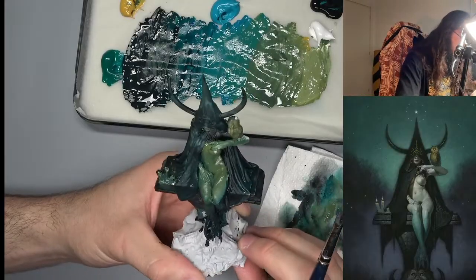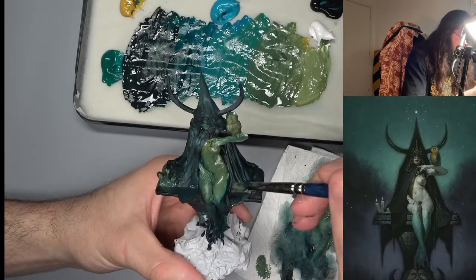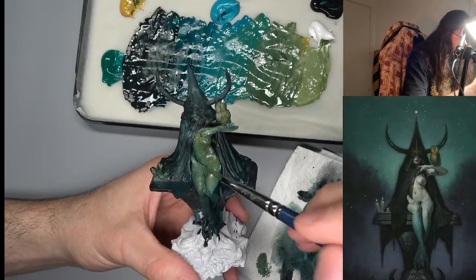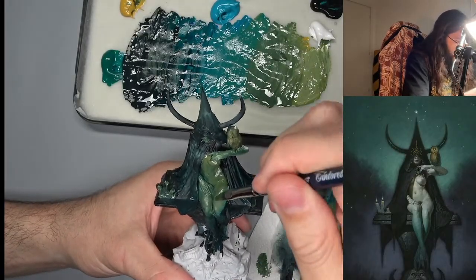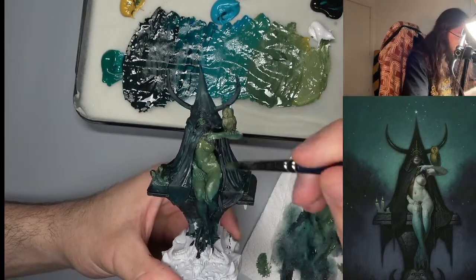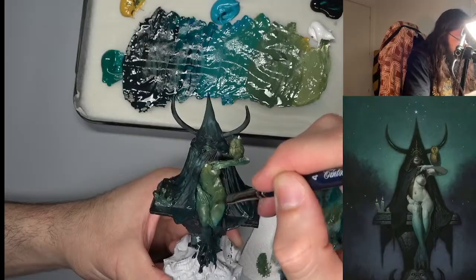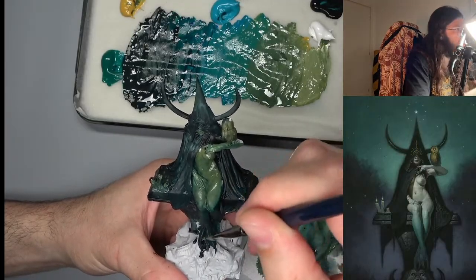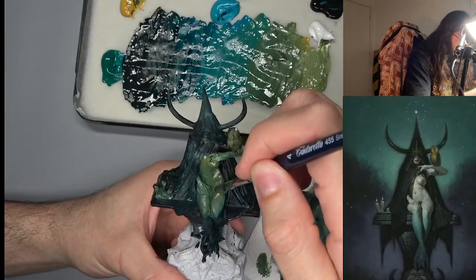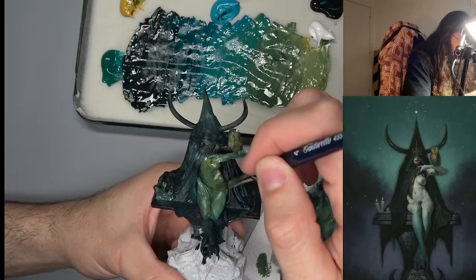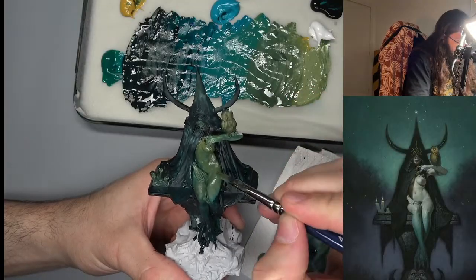Okay. Again, using the flat brush, I'm able to follow the volumes of the skin tone. So, for example, painting this leg, this part here, I will not paint in this direction, but I'll try to follow the convexity of the shape.